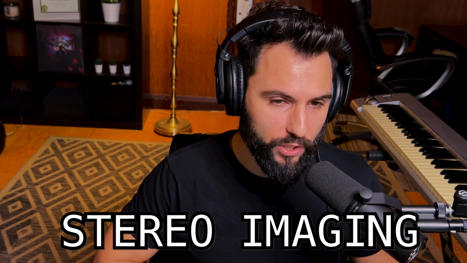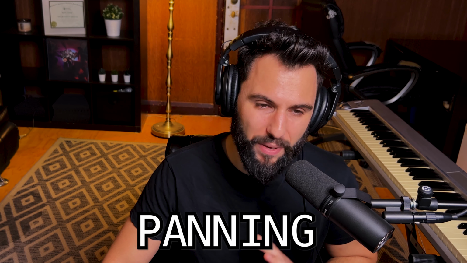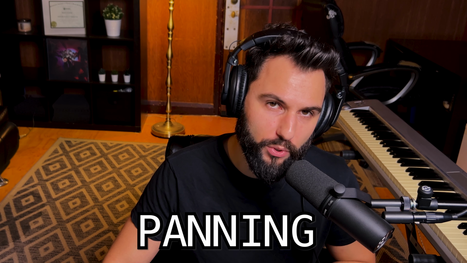Now, the second method I like to use to create separation between sounds is stereo imaging. This is really just a fancy way of saying panning, although it could definitely refer to fancier stereo imaging processing, such as using a stereo widener, for example. Now, one of the simplest ways to create separation between sounds is to simply pan them into their own respective place in the stereo field. This helps reduce their chances of masking each other and will make your mix feel more spacious and impactful.